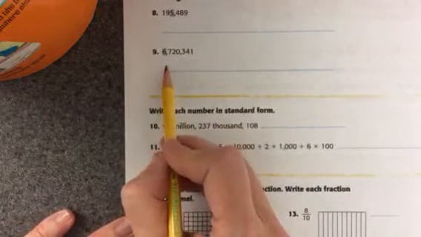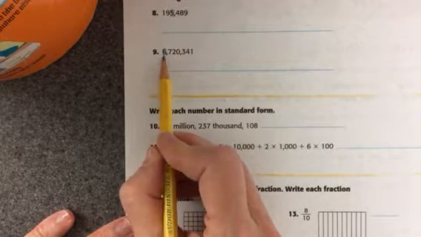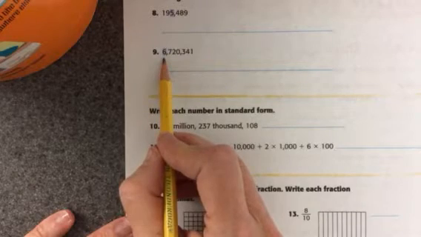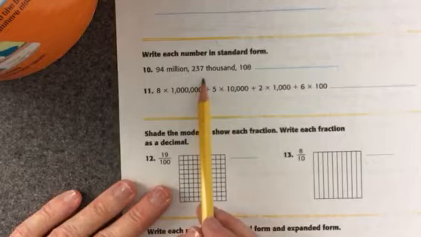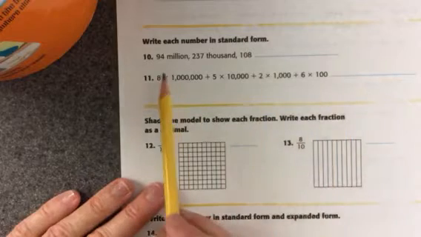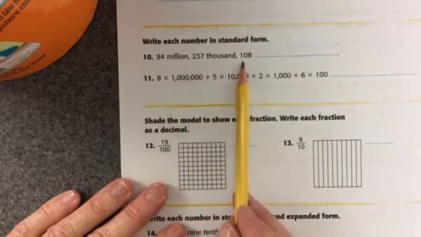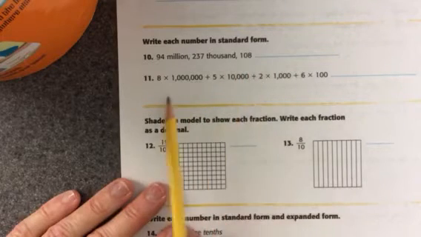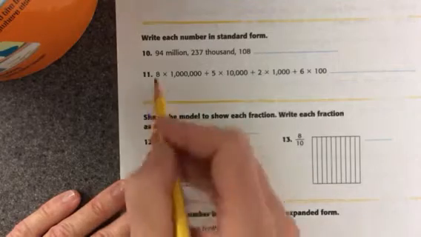Okay, you'll do the same thing on this one. Name the place that the 6 is in, and then write how much the 6 is worth, or in other words, its value. Okay, you're going to write each number in standard form. And so just write the numbers down the regular way. 94,207,108. And then you'll write this number in standard form. You'll need to read it in expanded form.